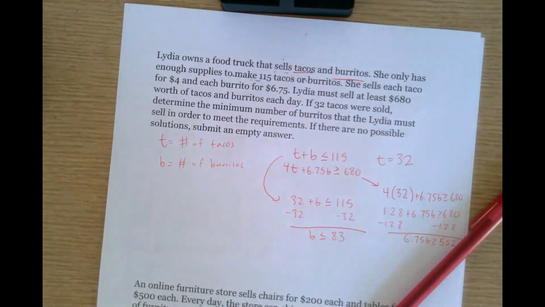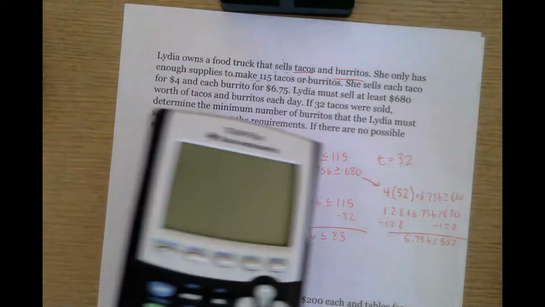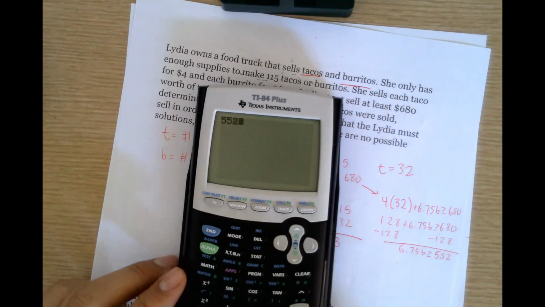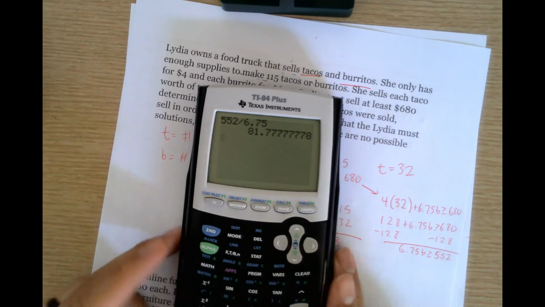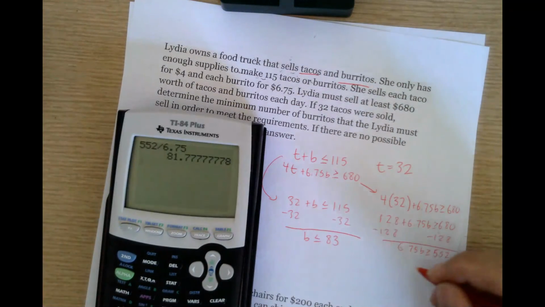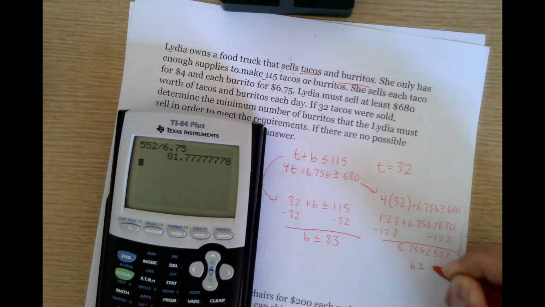And then we could use our calculator here. 552 divided by 6.75 is about 81.78. So B must be greater than or equal to 81.78.